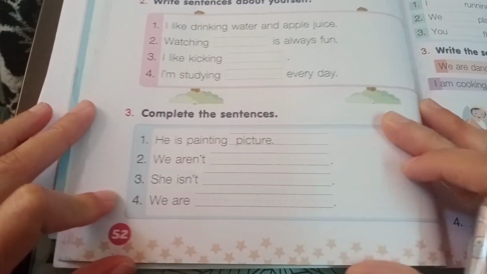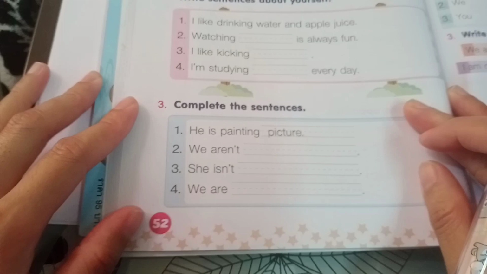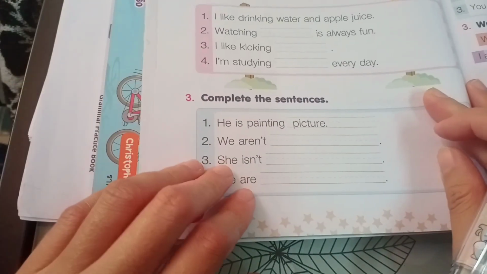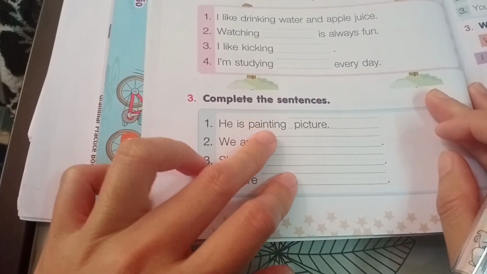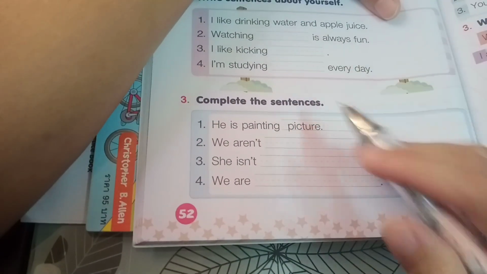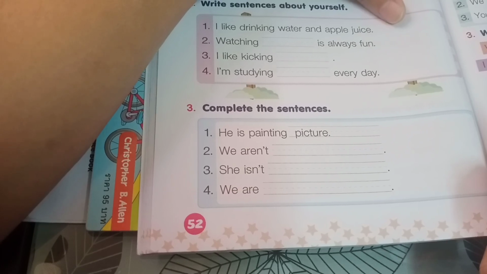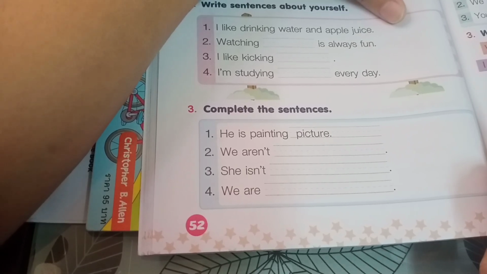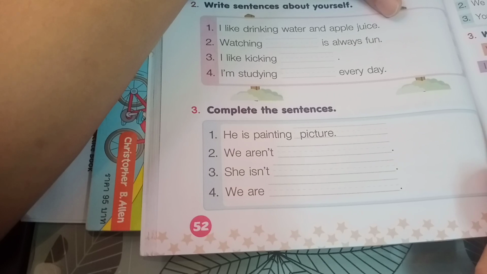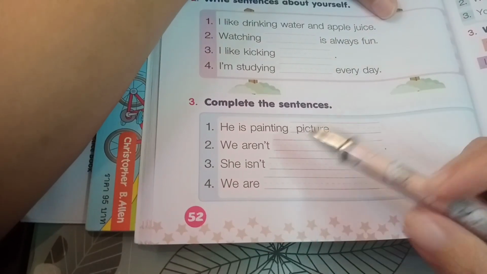And so we have number 3. So he is painting picture. Or this one, you can use any kinds of object. You can say he is painting flower, he is painting grass, he is painting nature. You just need to complete the sentence.